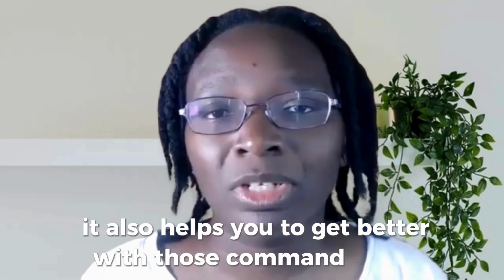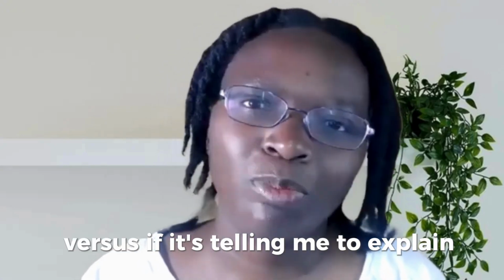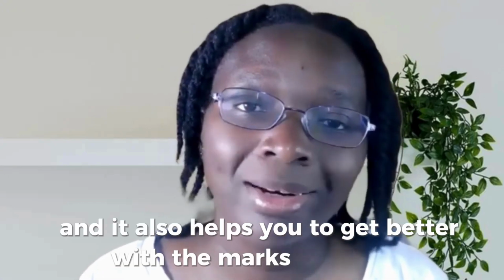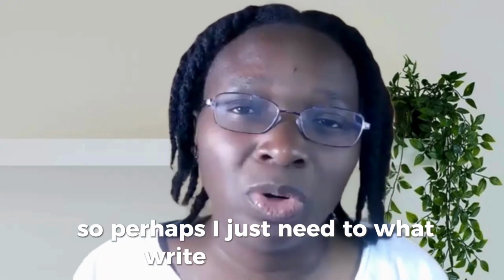It also helps you to get better with those command words, knowing what to write down if the question is telling me to state versus if it's telling me to explain. And it also helps you to get better with the marks allocation. It's a 1-mark question, so perhaps I just need to write 1 key point.